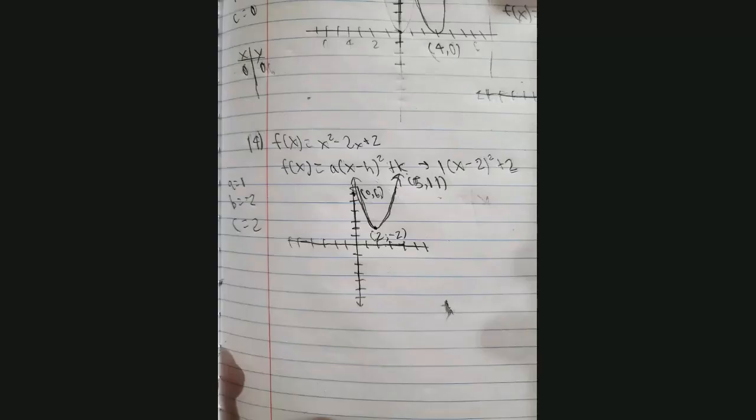Can you see my screen now? Yeah. Okay. So for 14, what I did was, here we have x squared minus 2x plus 2. So I broke down the variables. I have a equals 1, b equals negative 2, and c equals 2.